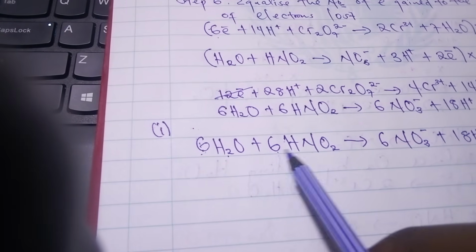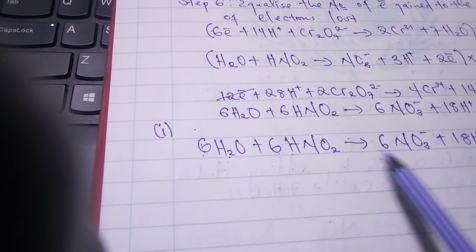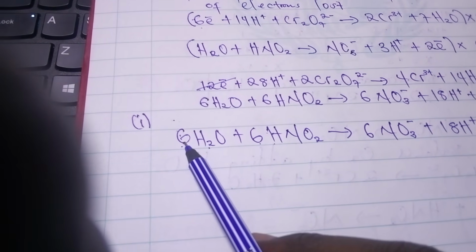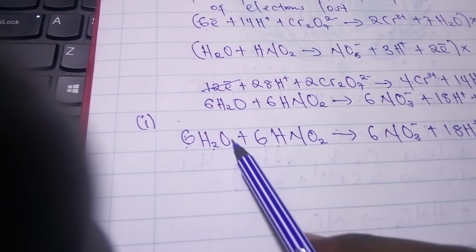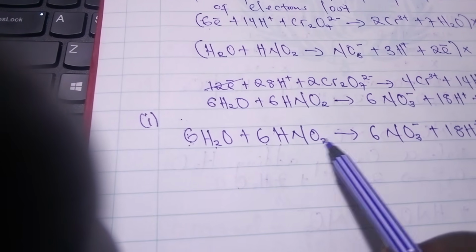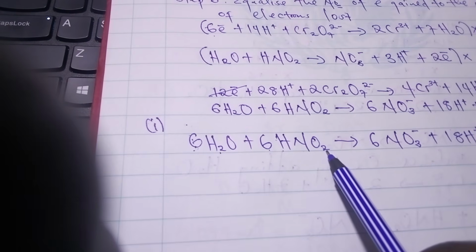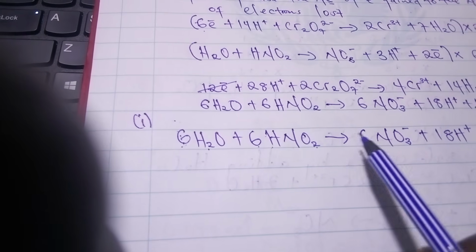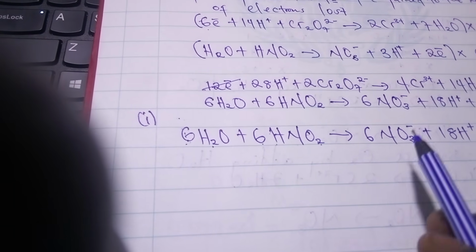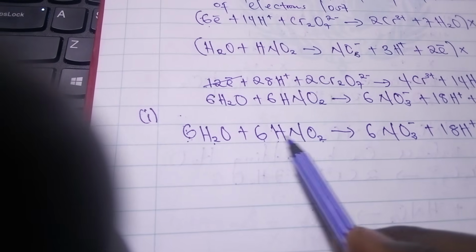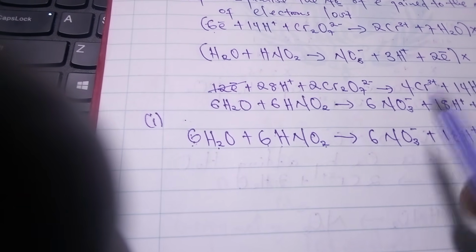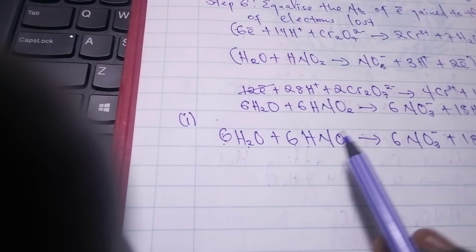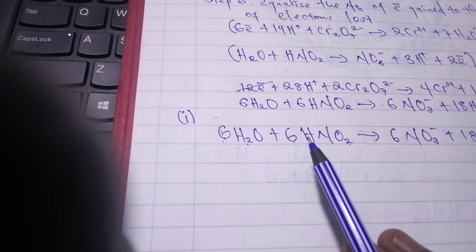If you start with the hydrogen, that is 6 times 2, you are getting 12. 12 plus 6 hydrogen, that is 18. Also this side you are having 18. Then you come to oxygen, that is 6 plus 12, that is 18. On the other side, if you multiply 6 times 3, that is 18. Also nitrogen 6, nitrogen 6. So it means that you have balanced the oxidation reaction.